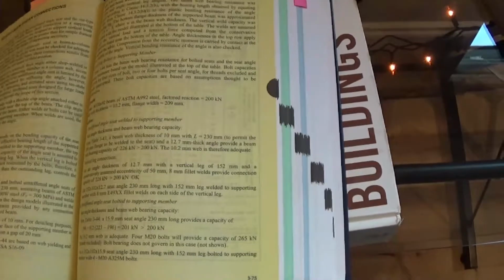However, this is a handbook of steel construction. This basically shows you how to size steel beams.